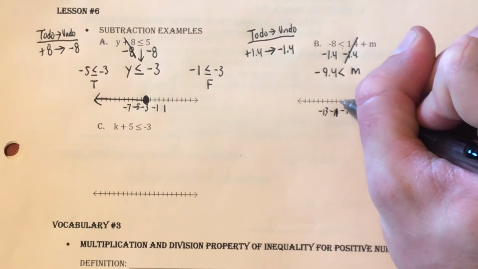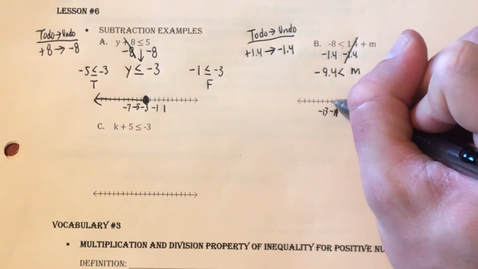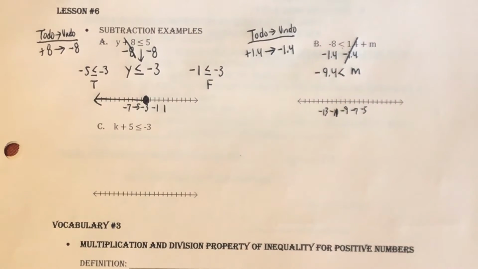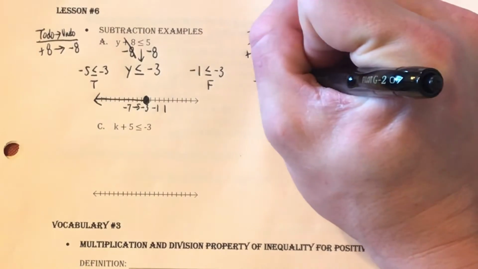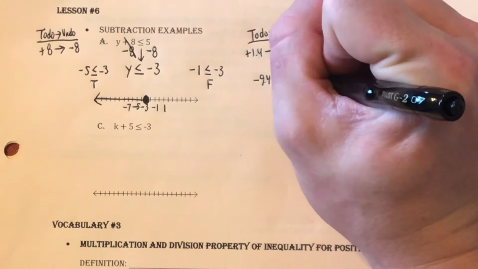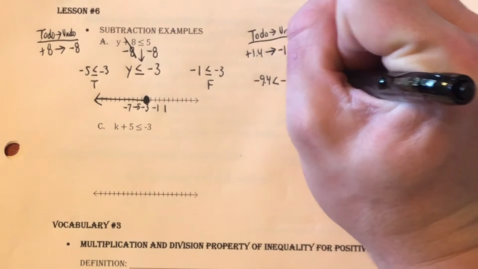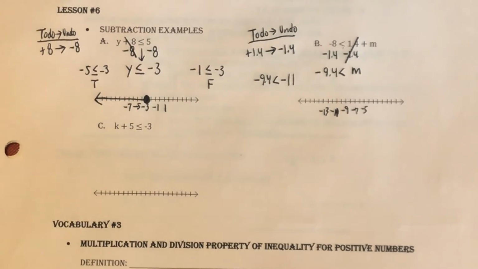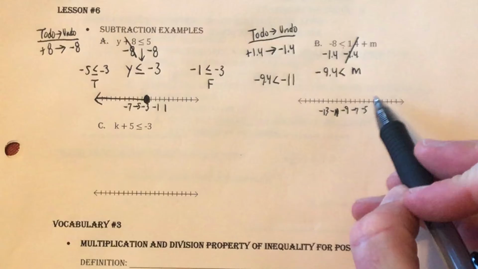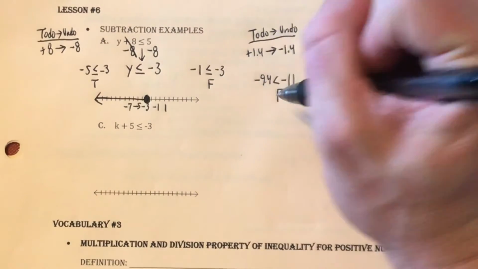So any number moving to the left of this would be a number I could plug in. So I'm going to choose negative 11, and I'm going to plug that number in. So I've got negative 9.4 is less than negative 11. So is that true? Is negative 9.4 less than negative 11? Well, no, it's not. It's actually greater than negative 11, so this is false.